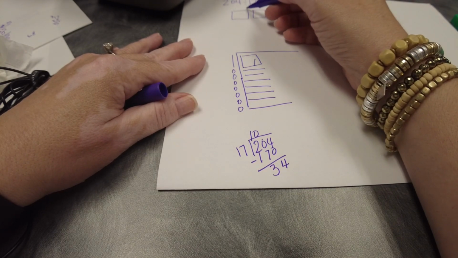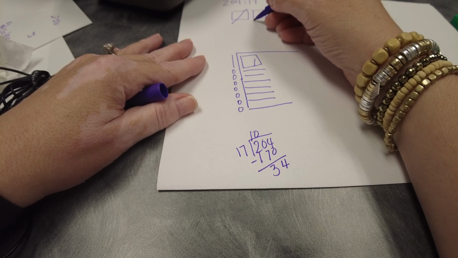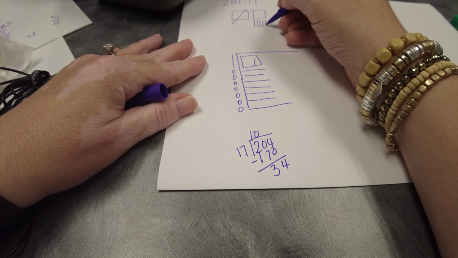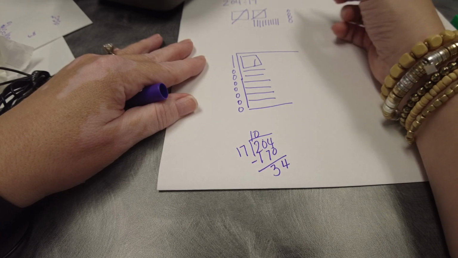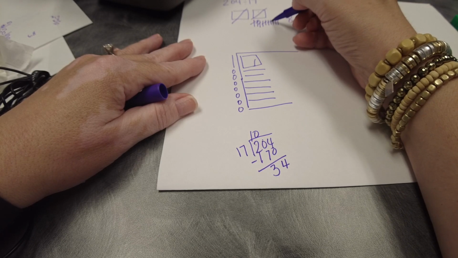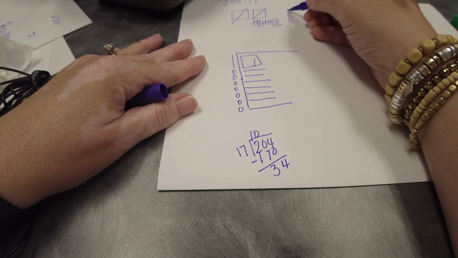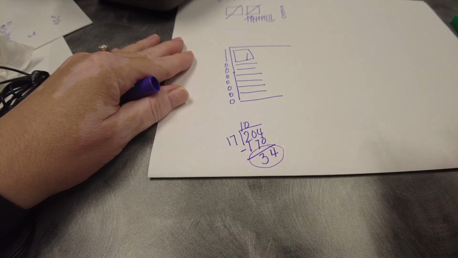So what I just did was I took my 100. I had to take this 100 and break it into 10 tens. 10, 20, 30, 40, 50, 60, 70, 80, 90, 100. So we use that 100 and we use 7 of them. 1, 2, 3, 4, 5, 6, 7. So how many do I have remaining? 31, 32, 33, 34. And it corresponds with my 34 here.